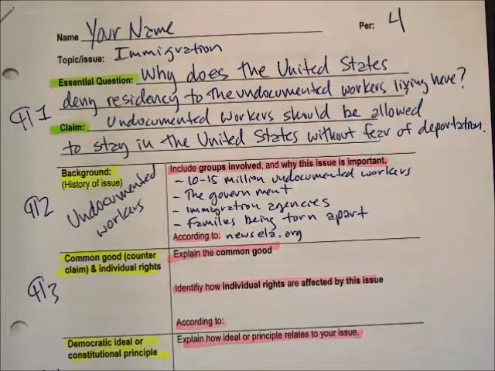So the next thing is the part of the outline that represents paragraph 3, common good and individual rights. When we did the My Rights assignment, it was set up so that you were making an argument for your individual rights. Our counterclaim was the common good. So we said, hey, I understand the school has its rules.